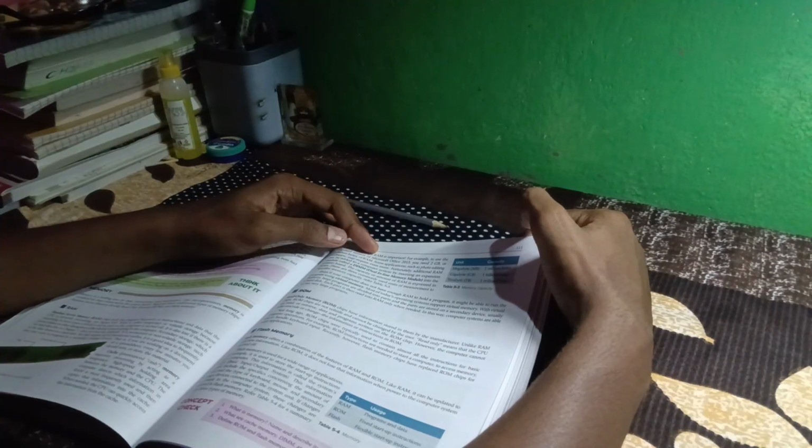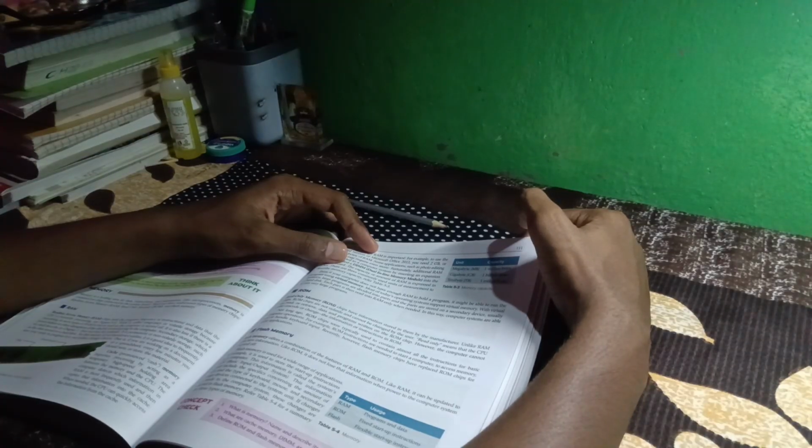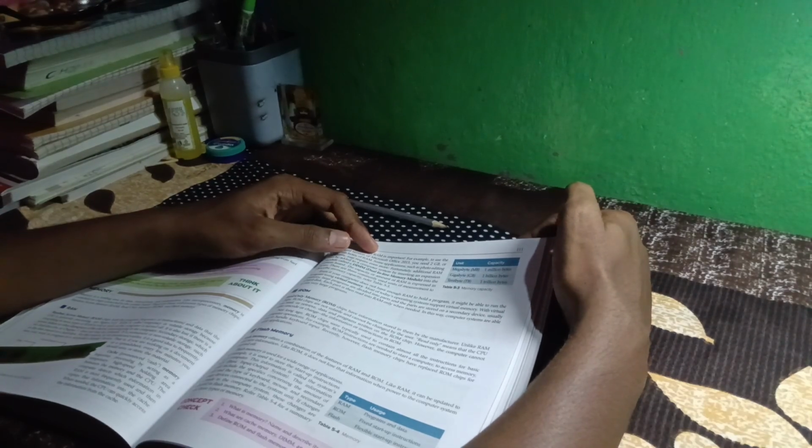There are three commonly used units of measurement to describe memory capacity.